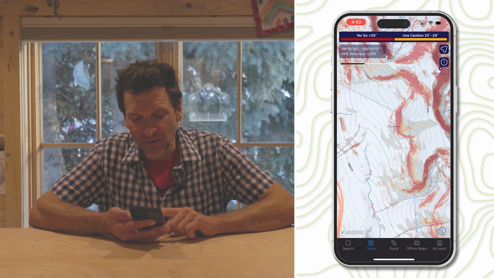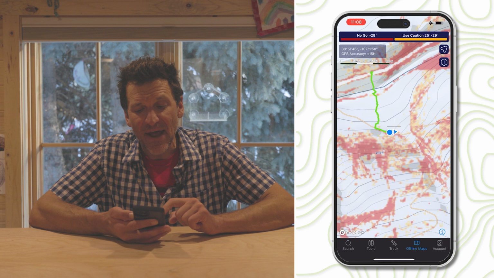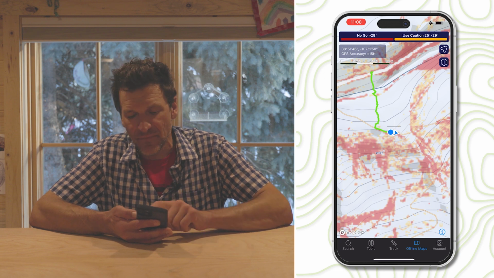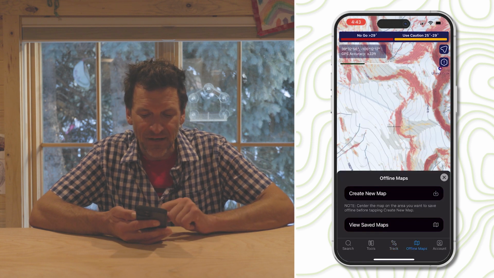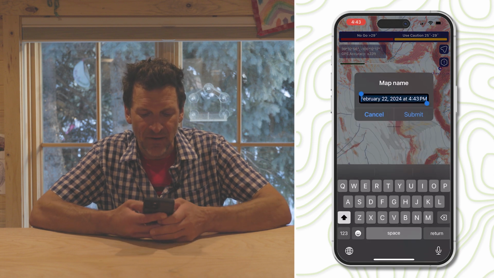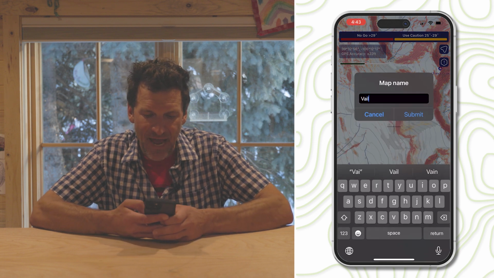So then we can also use our track, and that'll make a green track on our map. And then we can save it. You can look at it on the web app for later. And then we can use our offline maps. So we click on this, create new map. I'm going to call it Vale Pass.